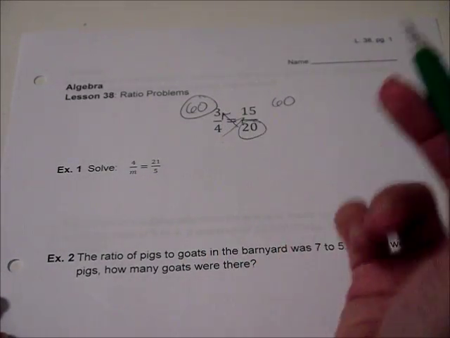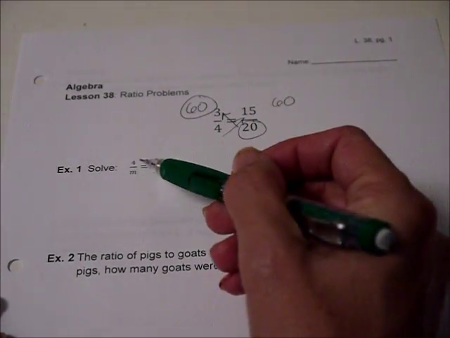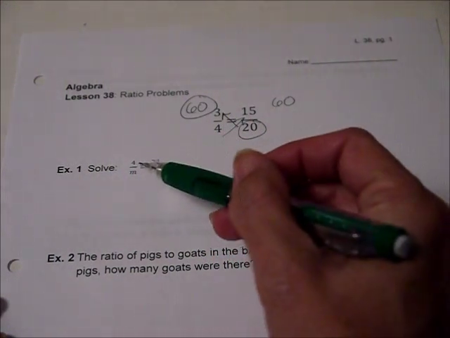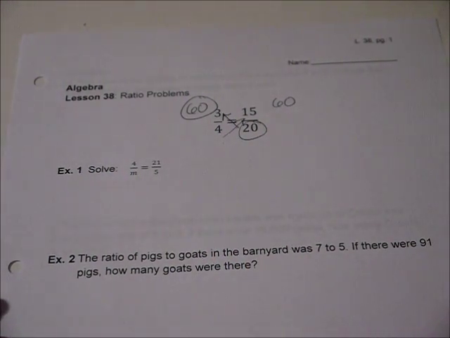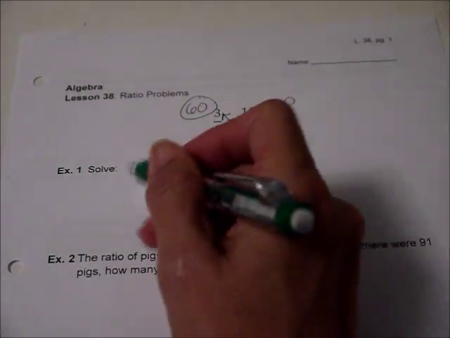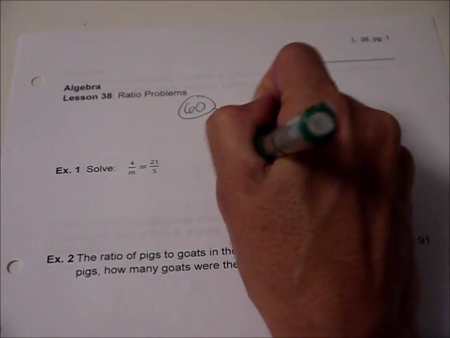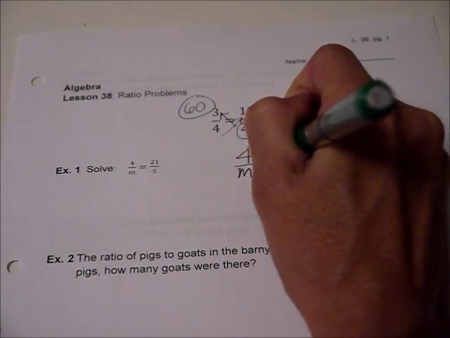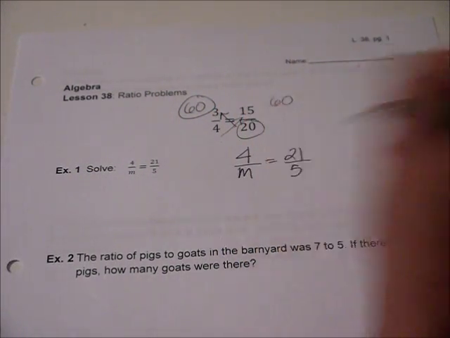a ratio problem. In a ratio problem, usually you'll have a fraction equals a fraction, and usually one variable is missing, or one of the four pieces of information is missing. So we use the cross product to solve it. And so we take it in steps. In order to solve that, I don't know if you can read it, it's kind of small, we have 4 over m equals 21 over 5.